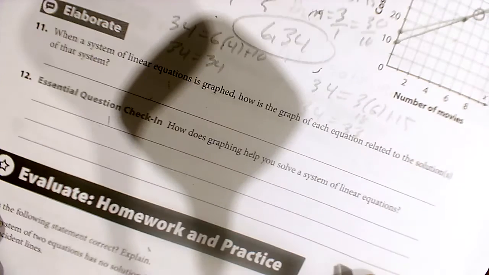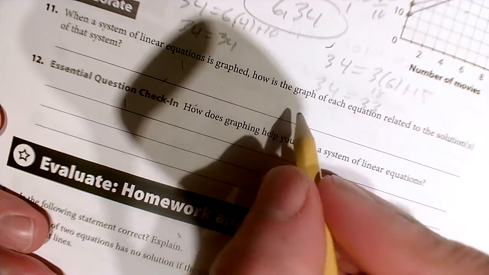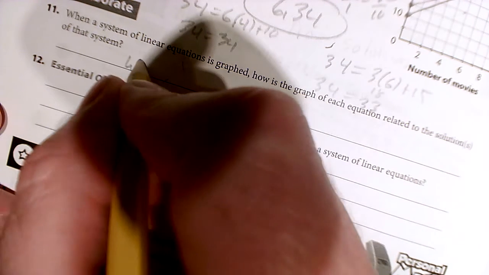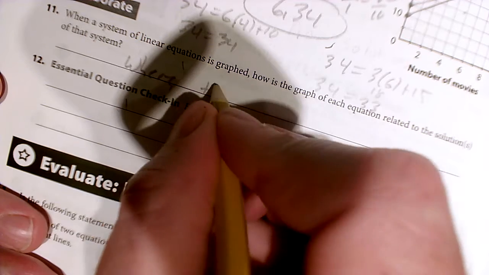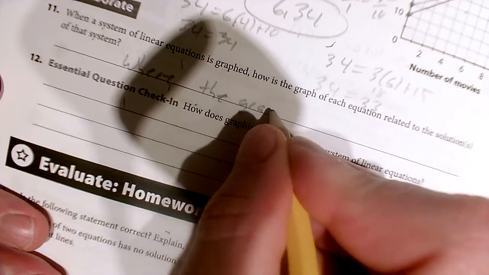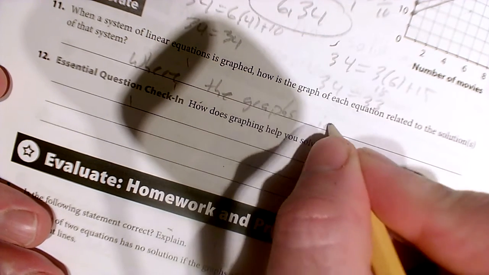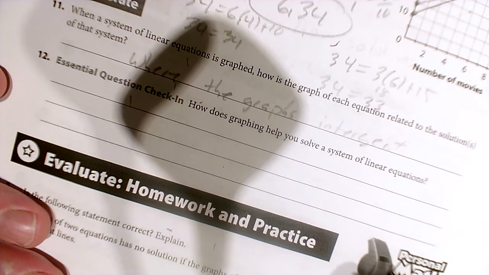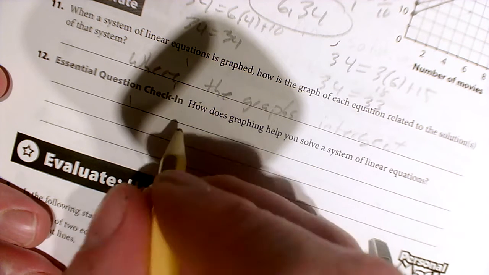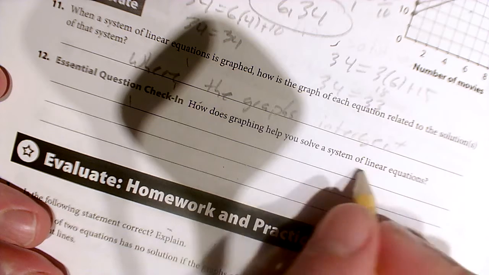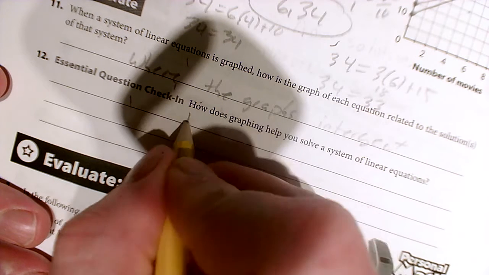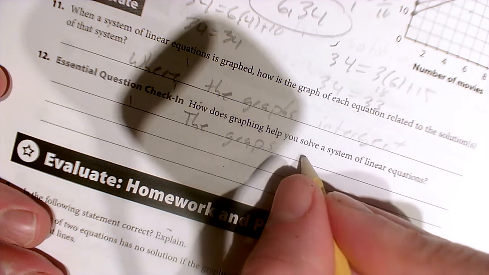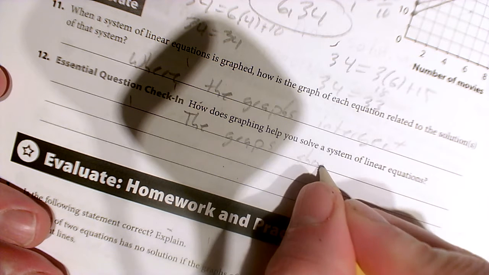Alright. When a linear system is graphed, how is the graph related to the solutions? Where the graphs intersect. Those are your solutions. How does graphing help you solve the system of linear equations? The graphs show solutions.